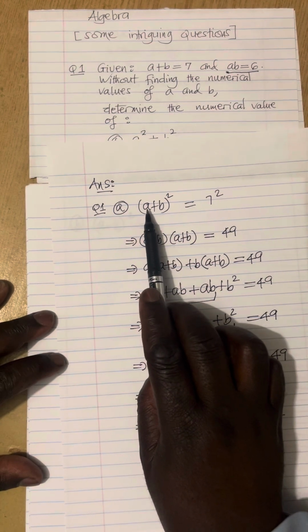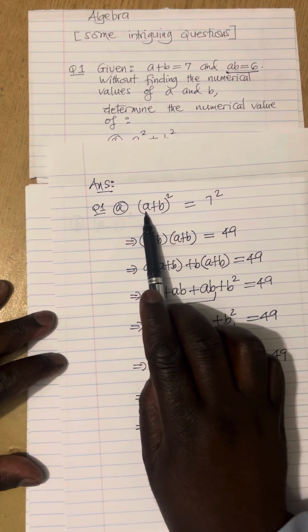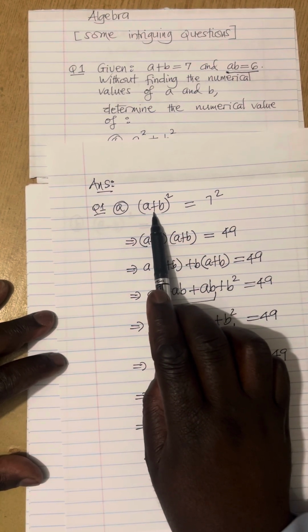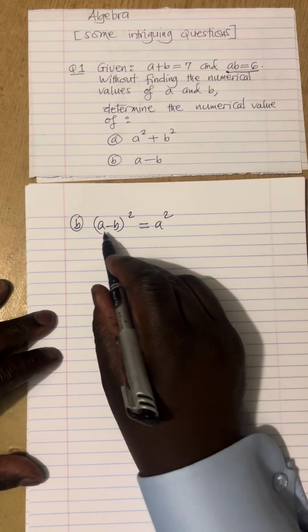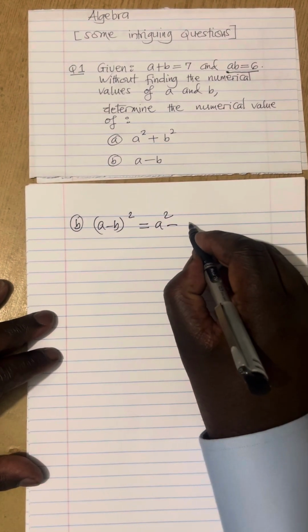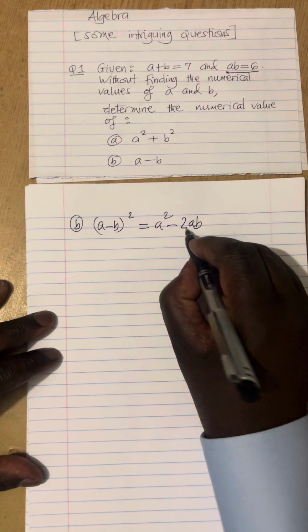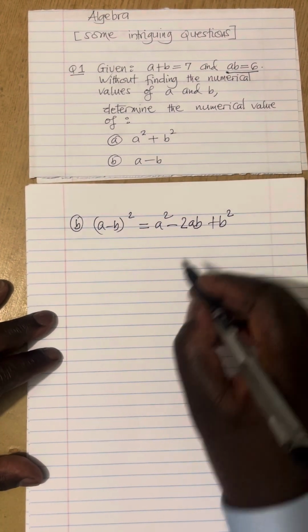You take that, multiply by itself, take these two, multiply them together and double it, respecting that sign in the center, and then b times itself gives you b squared. So in this case, we're going to have a times a is a squared, a times minus b is minus ab, but you gotta double it, and then b times b obviously is b squared.